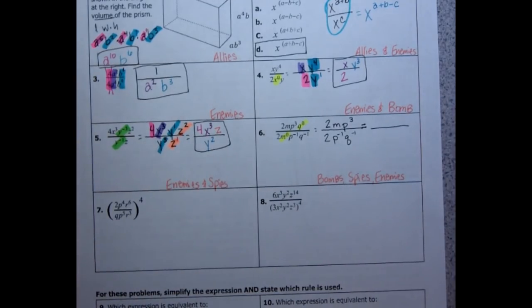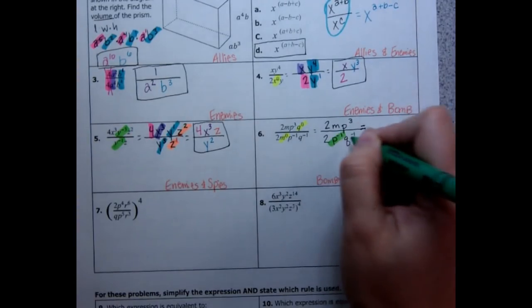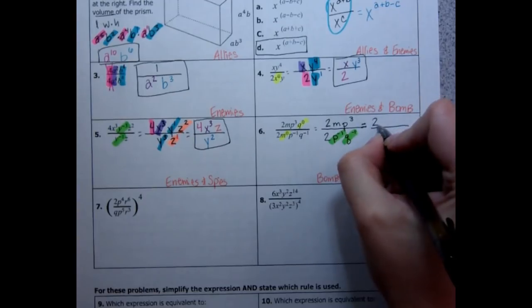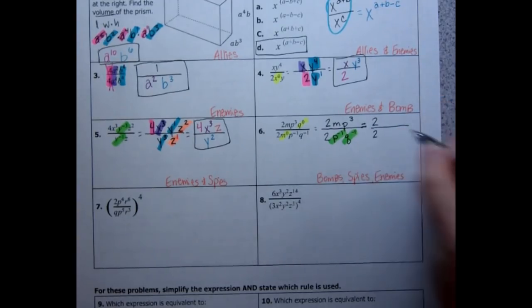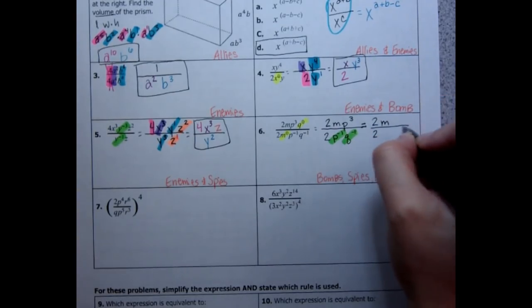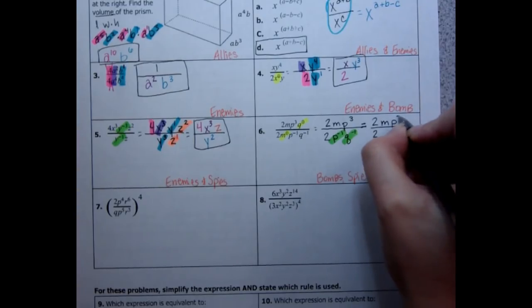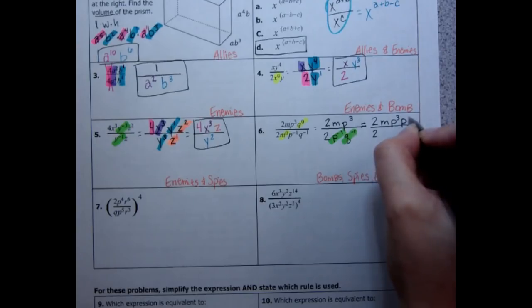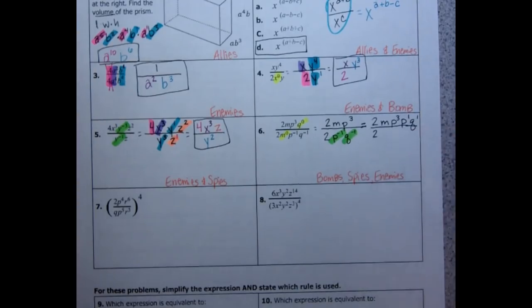Now I'm going to take care of my spies. Let's see, I did my spies in green before. I got 2 spies. Everything else is going to stay. 2 stays on top, 2 stays on bottom. M stays on top. P to the third stays on top. P to the negative 1. Cross the line, change the sign. Positive 1. Q to the negative 1. Cross the line, change the sign.